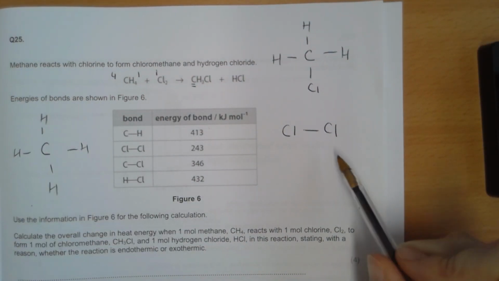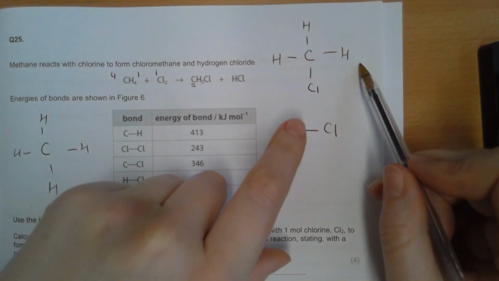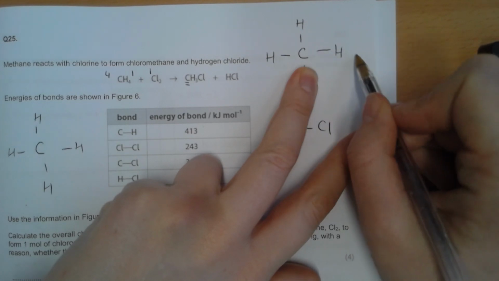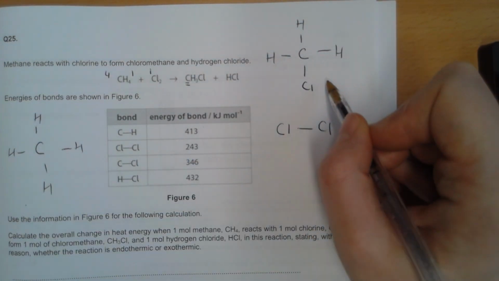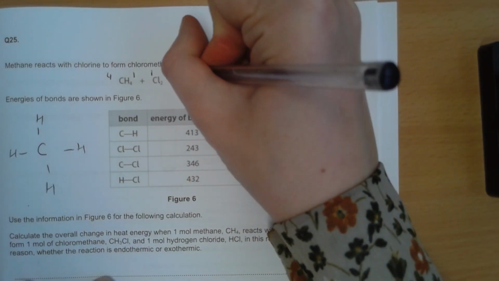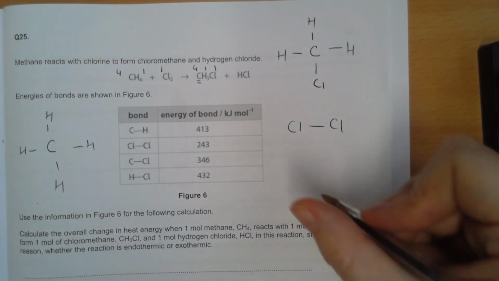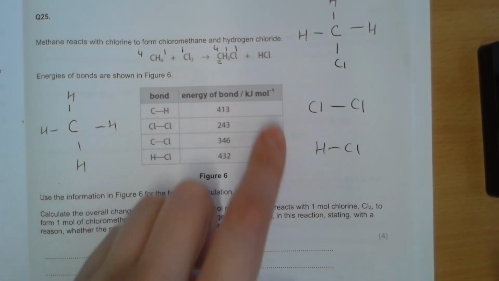I think when I gave this to you before, some of you were putting the chlorine coming off one of the hydrogens. If you do that, you've got hydrogen forming 2 bonds, which it can't do, and you've got carbon only forming 3. So just make sure at the end that carbon has 4 bonds, hydrogen has 1, and chlorine has 1. And then HCl is just going to look like this, hydrogen forming 1 bond, chlorine forming 1.